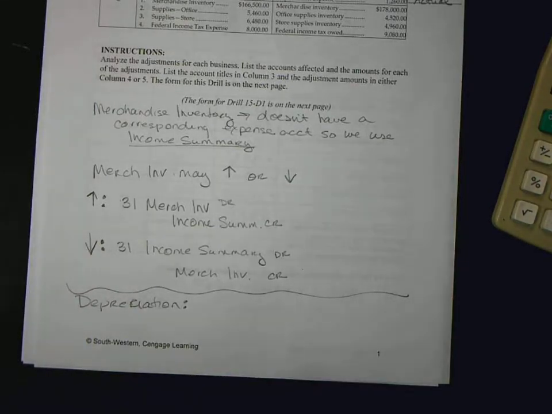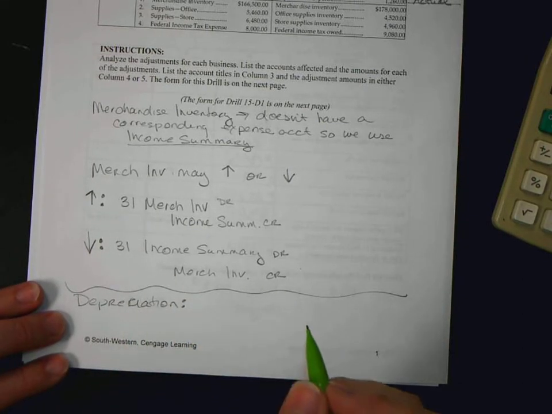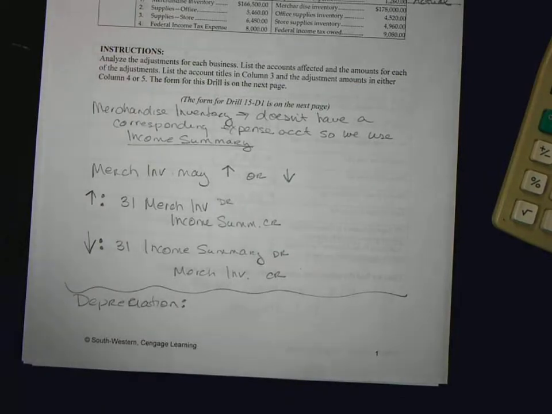But to keep it simple, we just want to know at this point, what does it look like in the journal? So we have depreciation expense and accumulated depreciation.